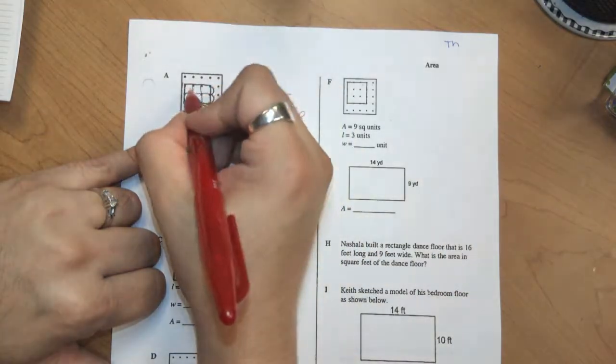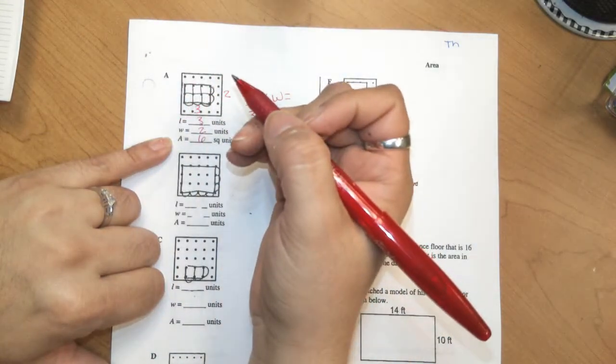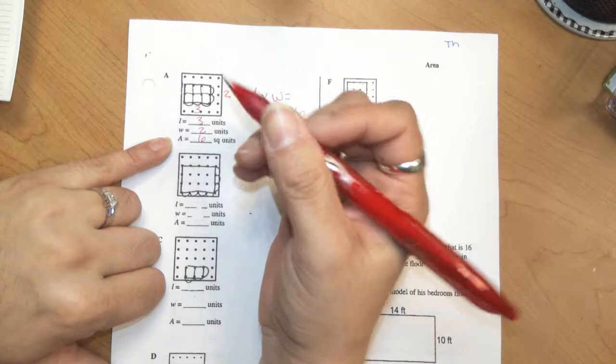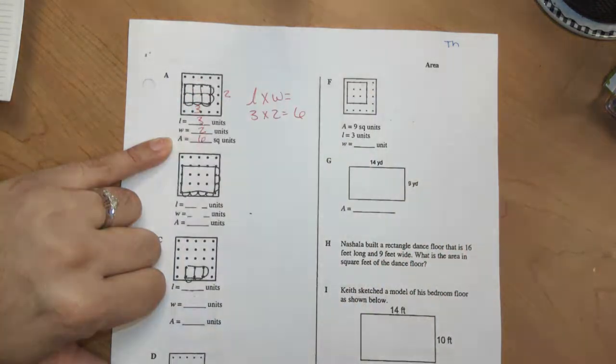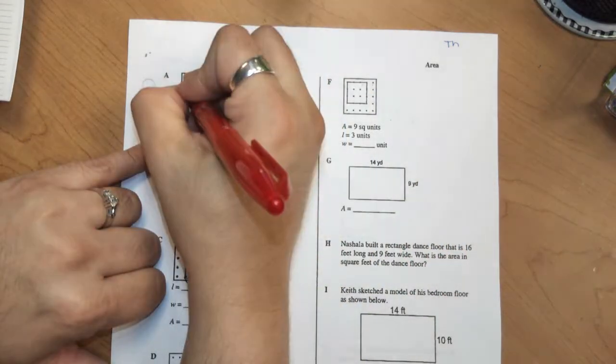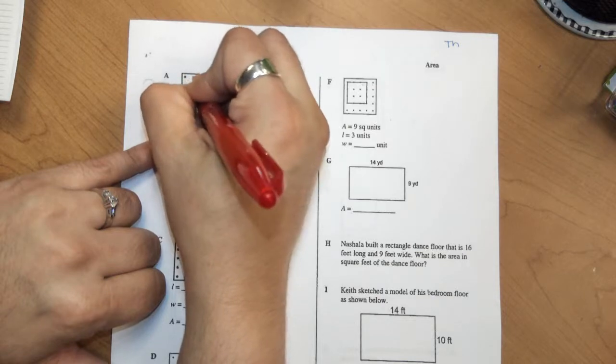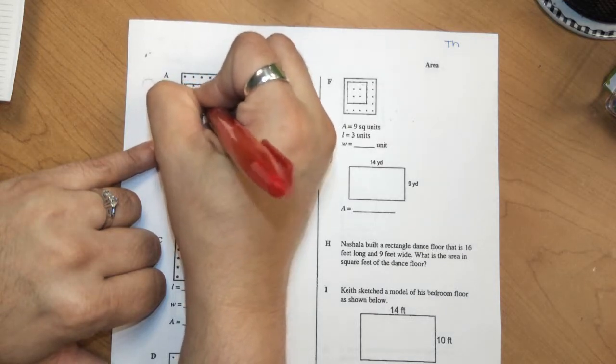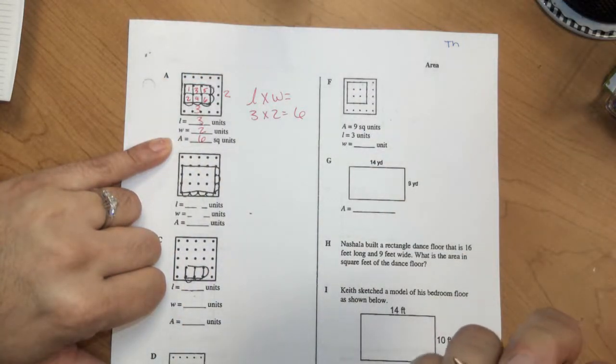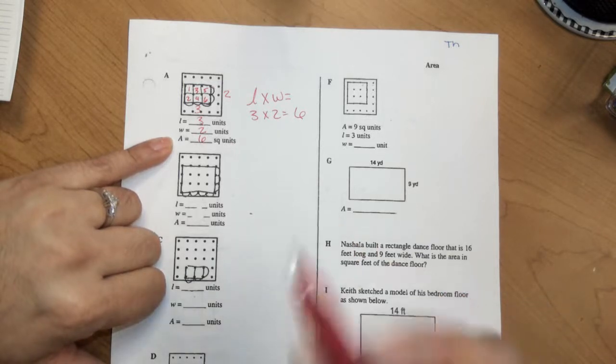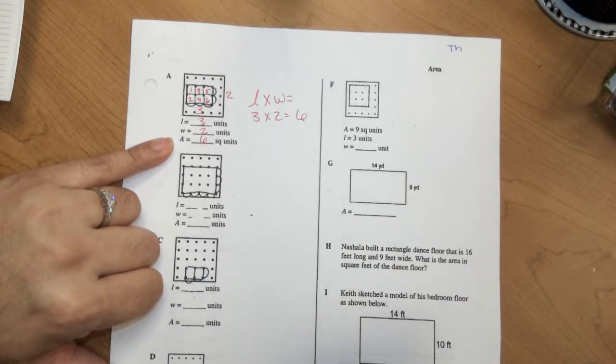Okay? You can also, I know in second grade, they add up the squares. I'm sorry, in third grade they add up the squares, which is the same. We have 1, 2, 3, 4, 5, and 6. Sometimes they're a little bit too big, so we go with our formula of length times width.